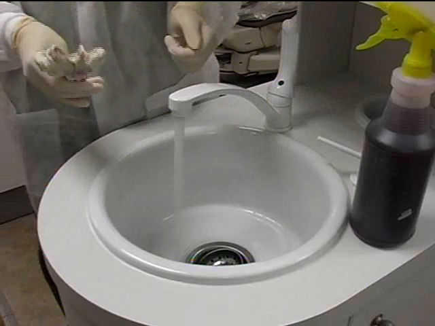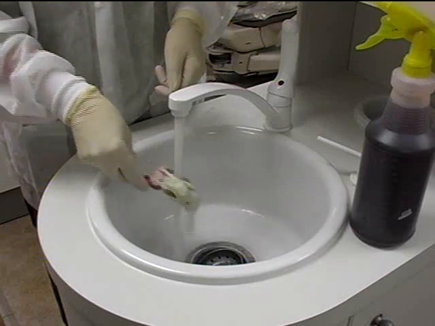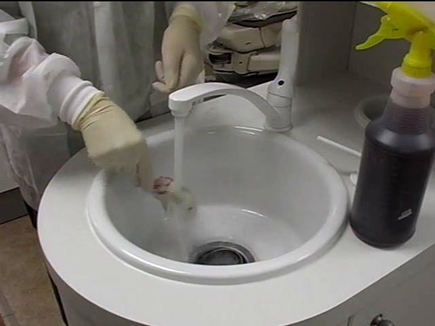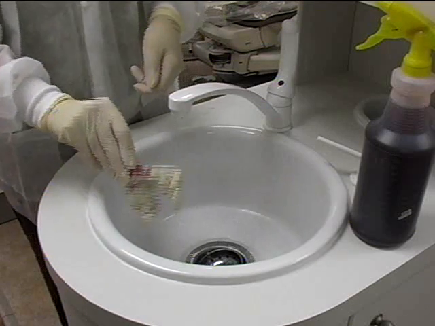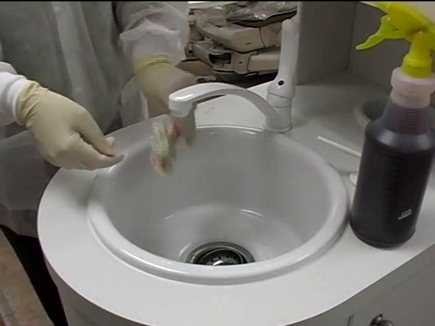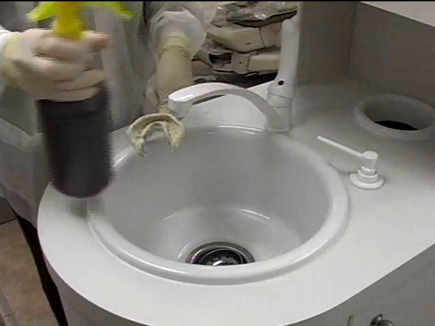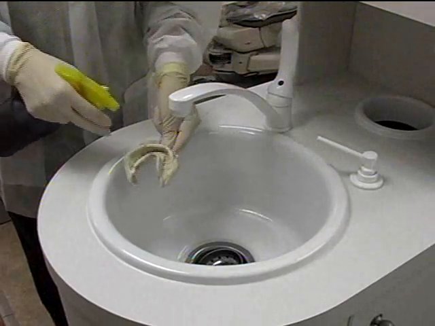Rinse the impression under tap water to remove saliva, and spray with a disinfectant.